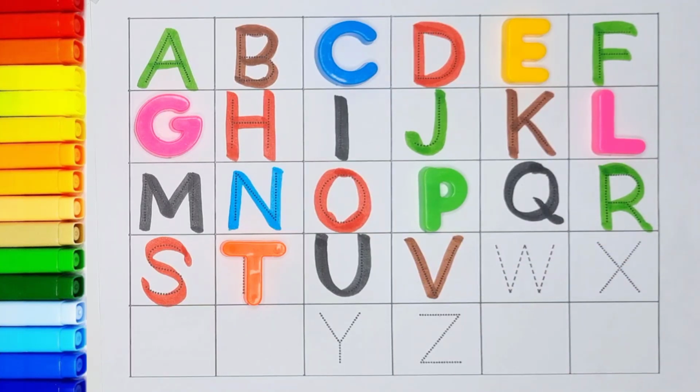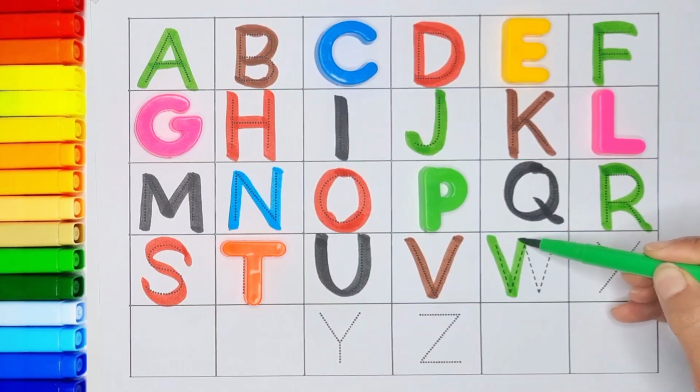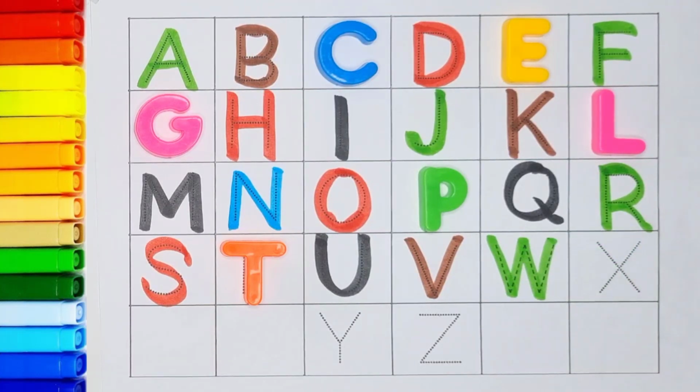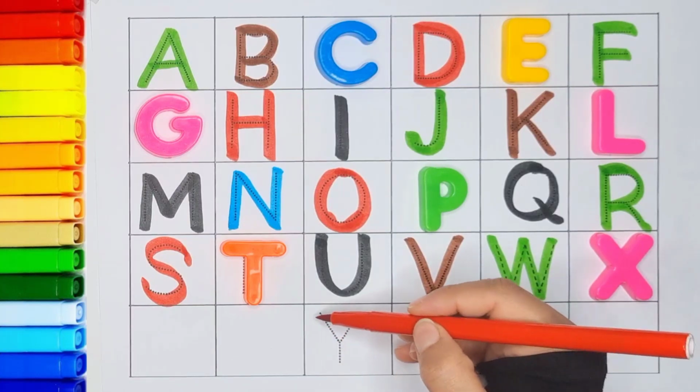V for vegetable, green color. W for watch, pink color. X for X-ray fish, red color.